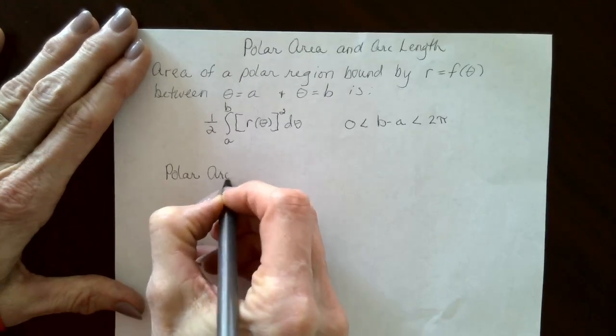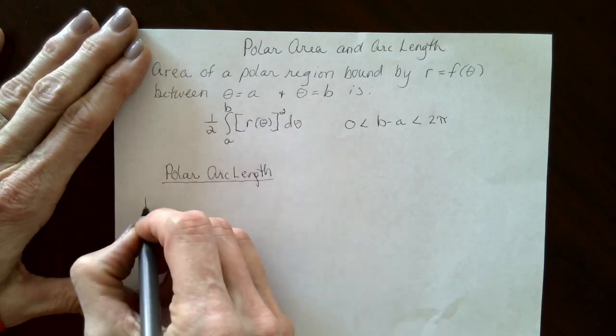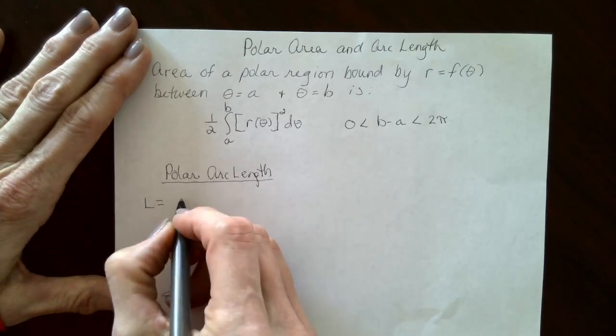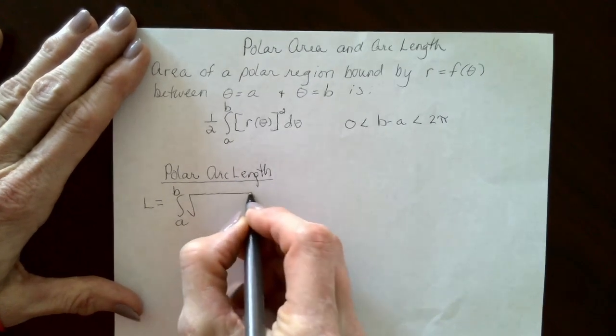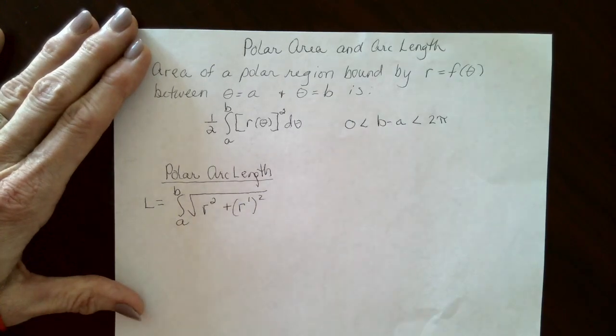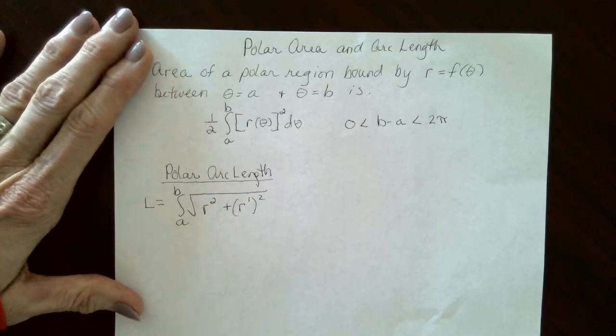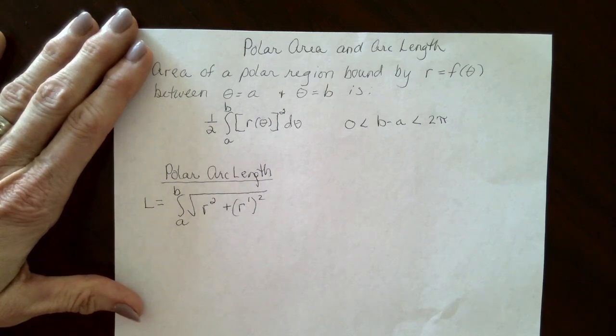So polar arc length, write this down. I'm going to say L is equal to the integral from a to b of the square root of r squared plus r prime squared. Remember, your parametric arc length formula was the integral from a to b of the square root of dx dt squared plus dy dt squared. You took that distance formula, the speed formula, but it gave you the magnitude. You took that and just integrated it to get the arc length.